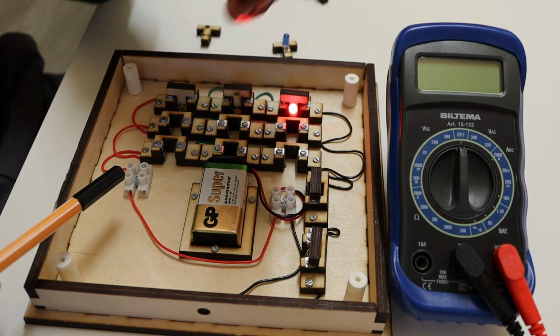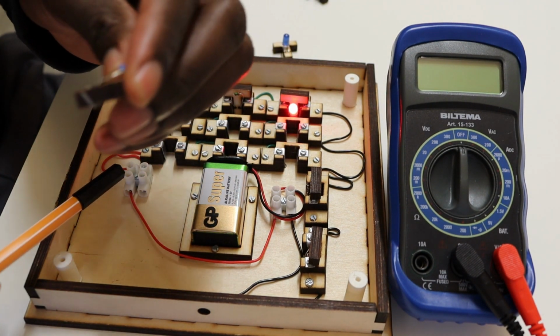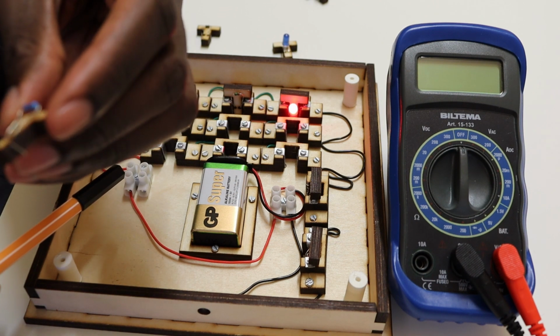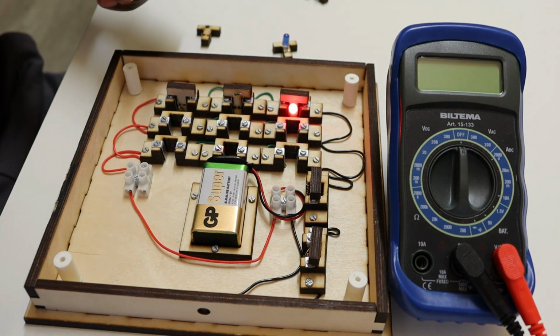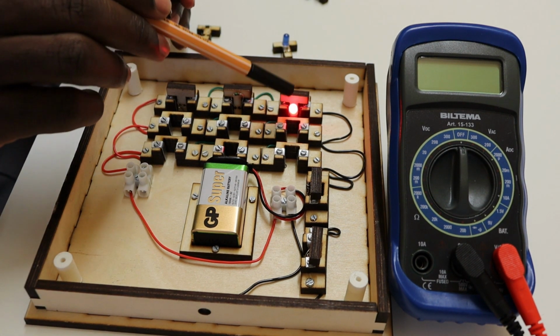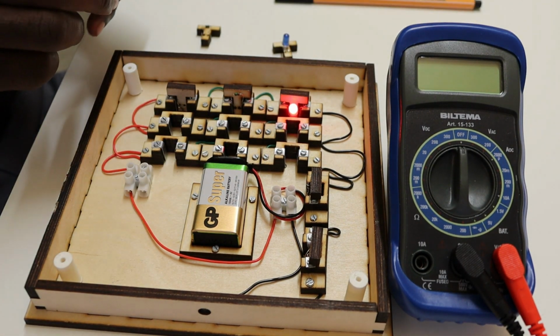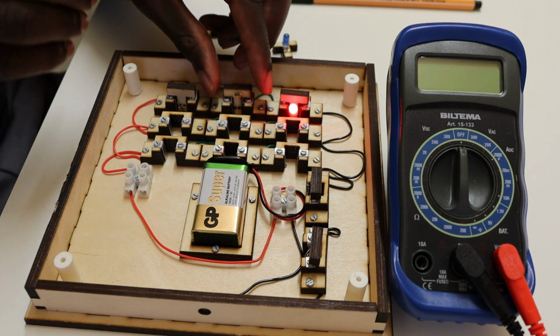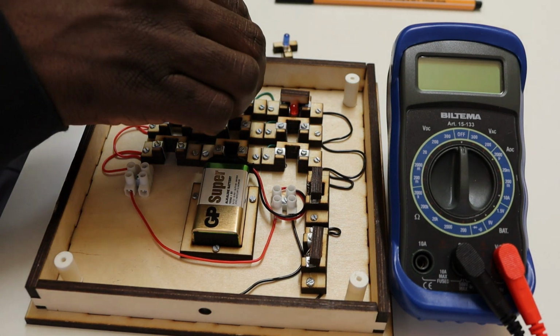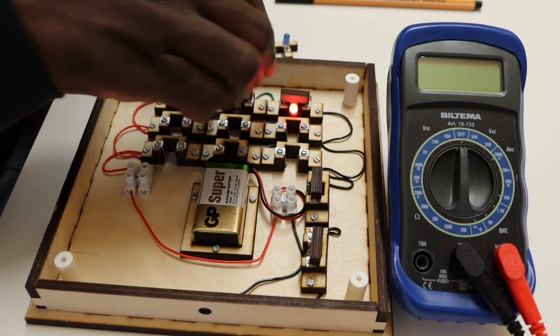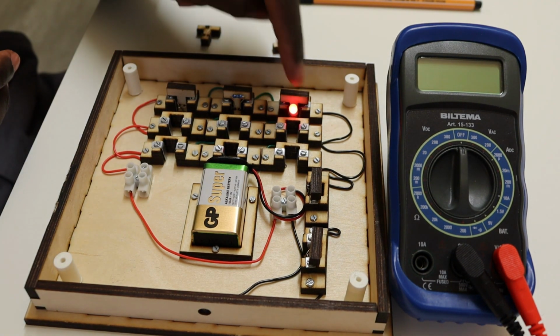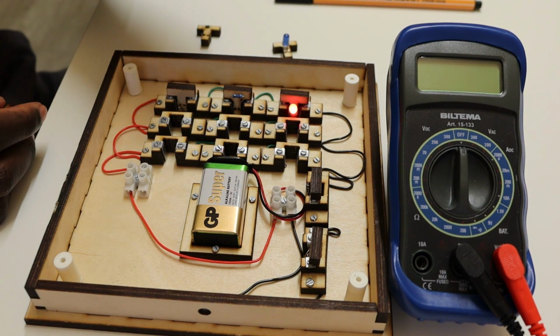But we have another resistor here, which is 1 kilo ohm, if I remember correctly. Look at this intensity, and let's put in a bigger one to see what happens. If we put this one, you see that now the intensity of the LED is very dim.